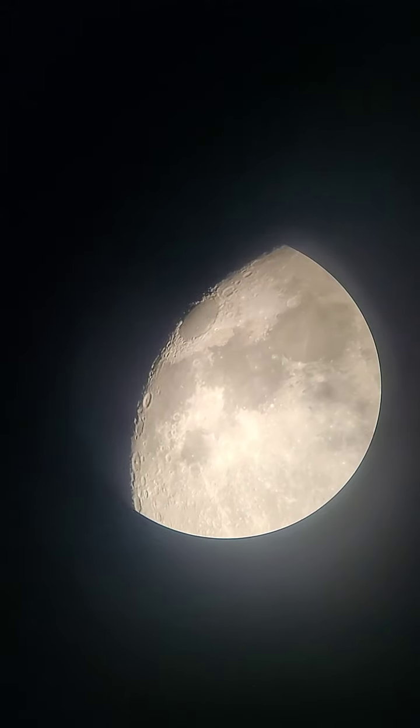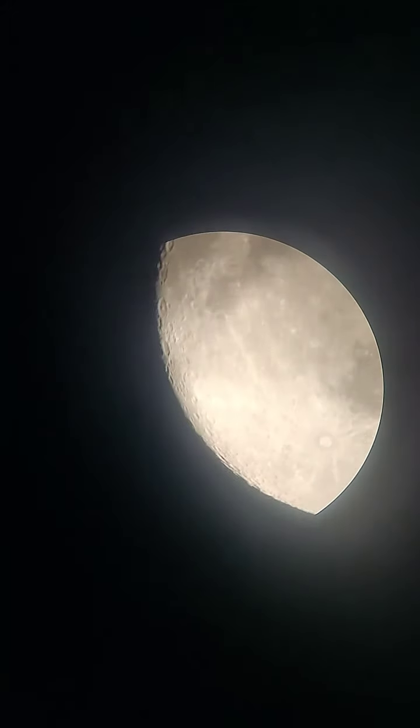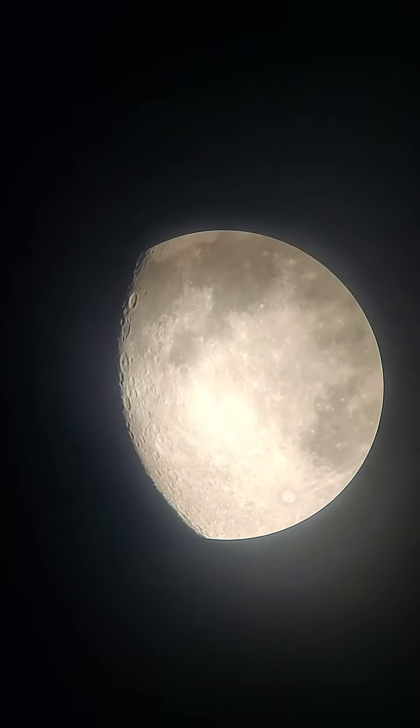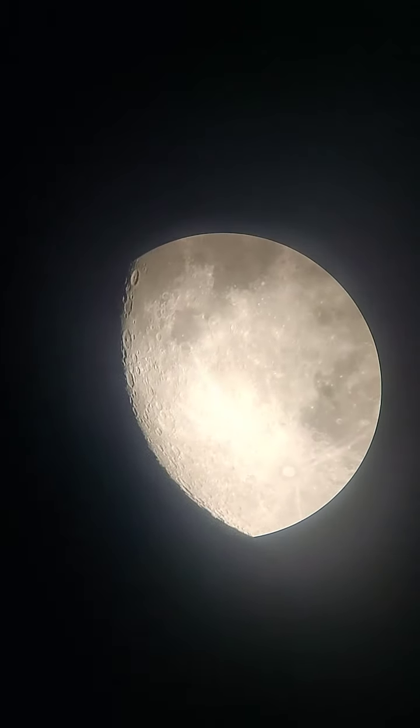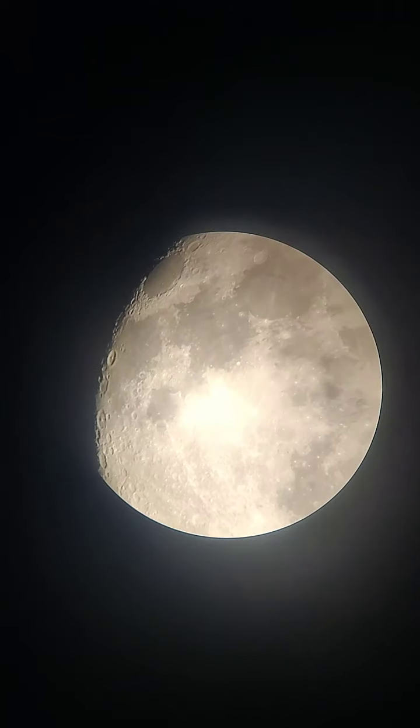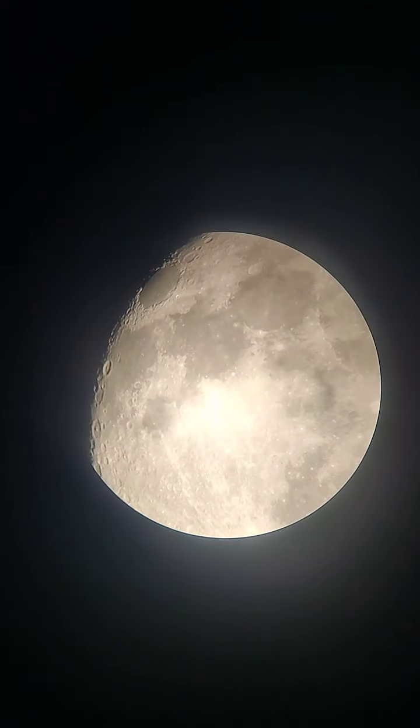Let's go down a little bit. Let's try and get halfway. We've seen the top already. We've seen a little bit at the bottom. Let's try and get a nice middle view of the moon if we can.